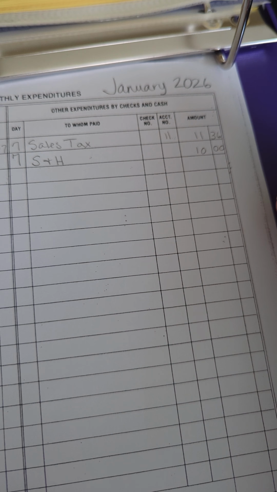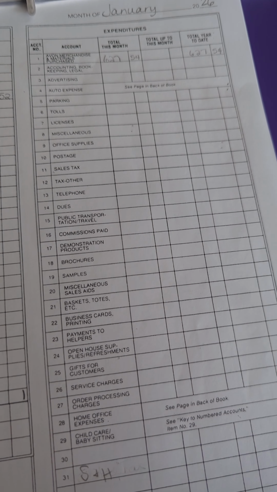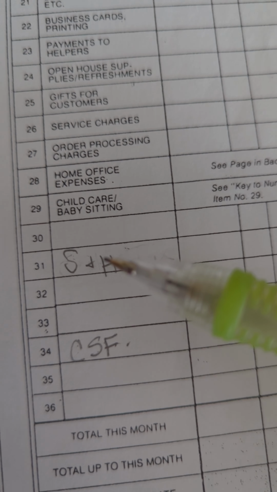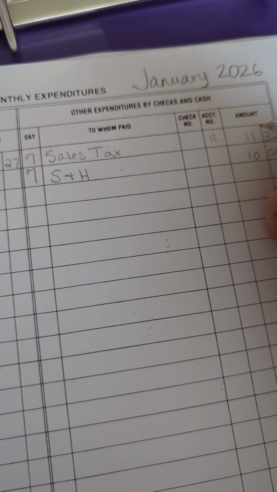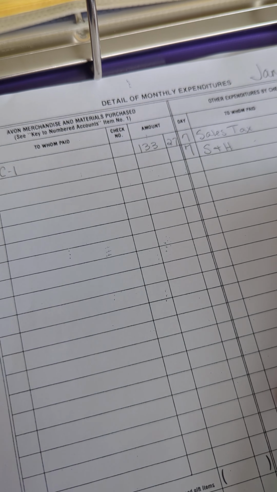Okay, now we need a code. So we once again go back to our other sheet and we look for shipping and handling. And it's down here. It is number 31. So we'll go back and we'll place number 31.